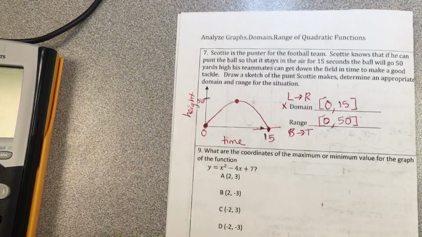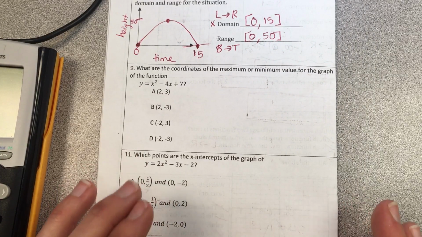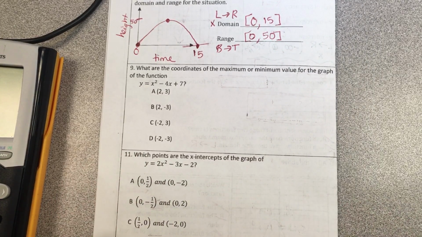All right, let's do two more as a class. Number 9, actually let's stop here and we'll let you do these on your own.